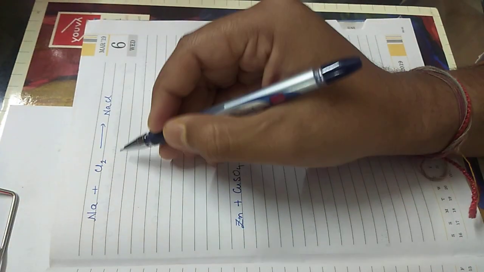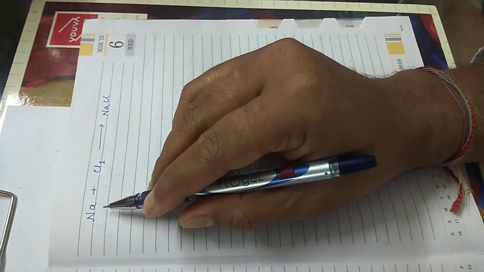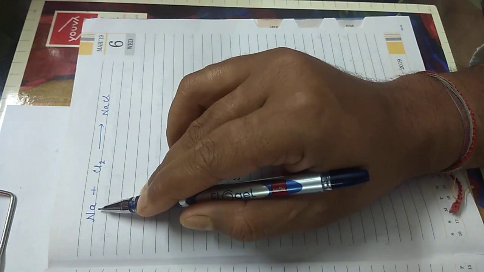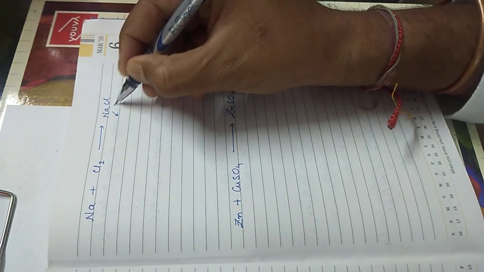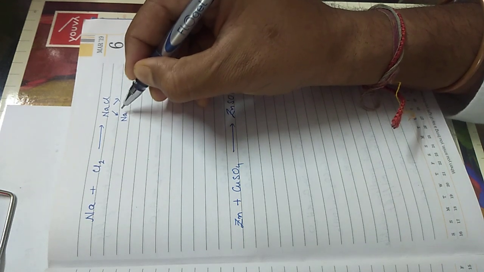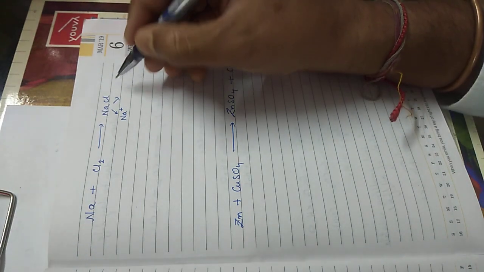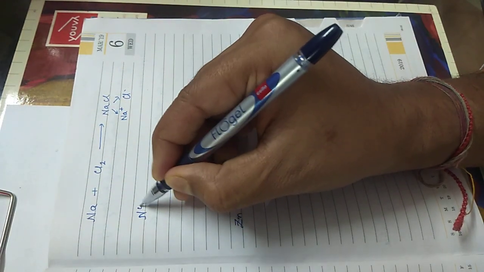Suppose sodium plus chlorine is getting converted to sodium chloride. Now we should remember any element in the elemental condition is neutral. Sodium is all alone, so it is neutral. But when it is in a compound form, it is in the form of an ion. So in sodium chloride, sodium is in the form of Na plus, and chloride is in the form of Cl minus. So what is happening?